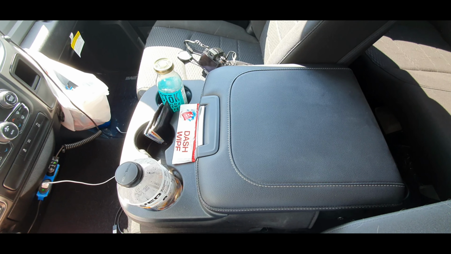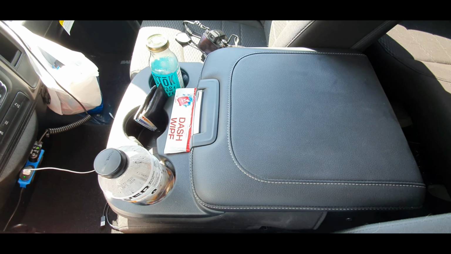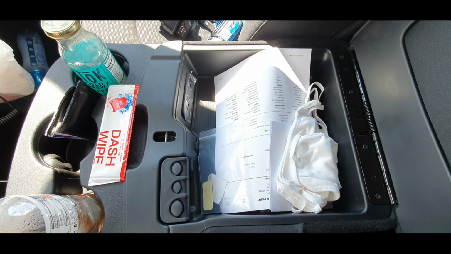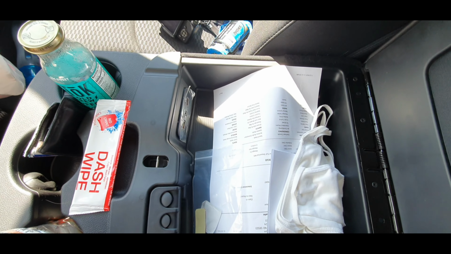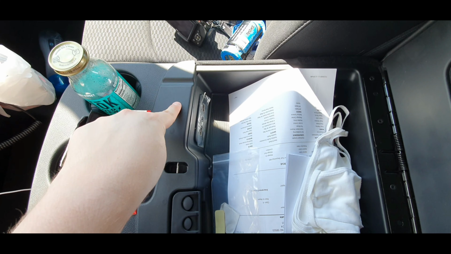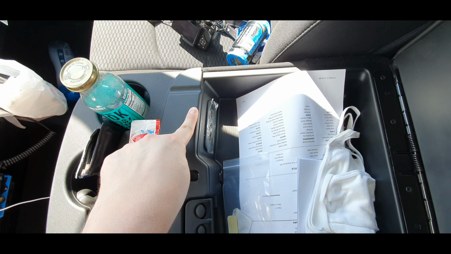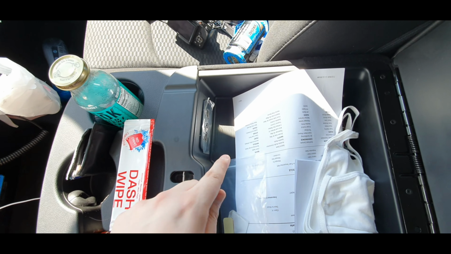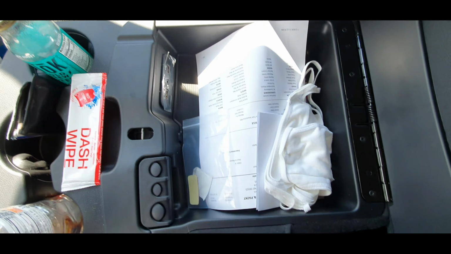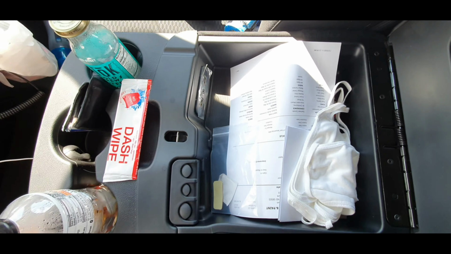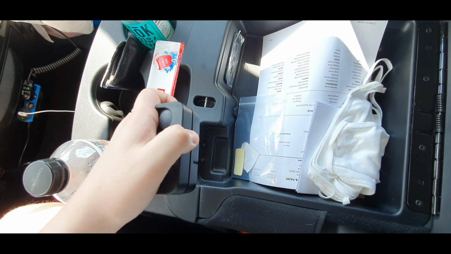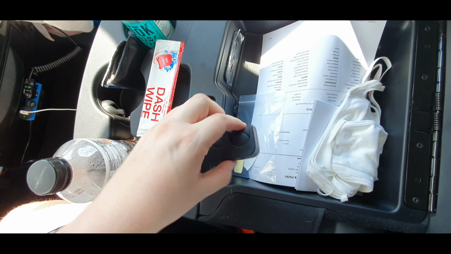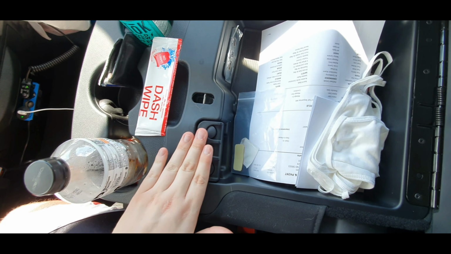Over here you do have a third seat in the front. We don't use it, but over here we also have more auxiliary plugs. So we have our two USBs, one's a USB-C and one's a regular USB. And then our aux cable, and then just a nice storage compartment. As you can see, I have masks in there for the coronavirus and stuff like that. This itself you can actually pop off and put your change in. Put that back in there.